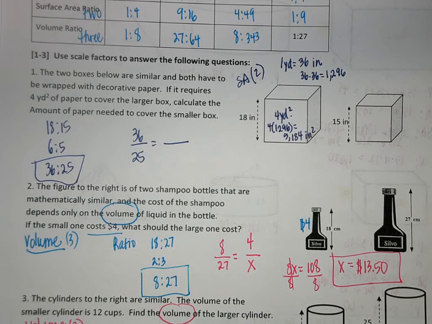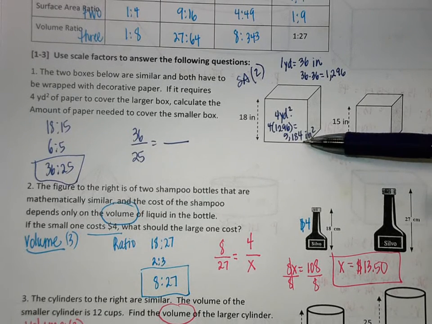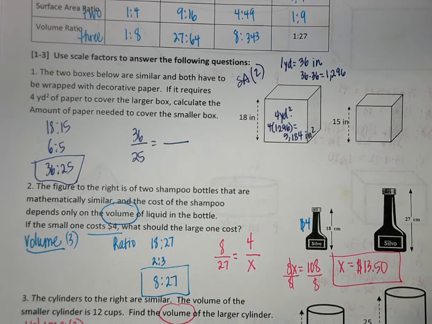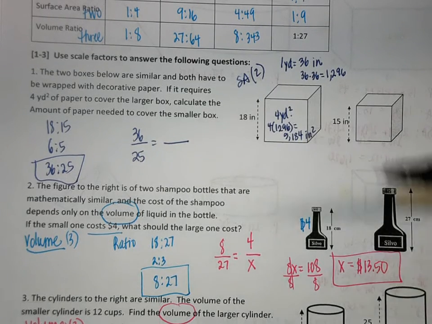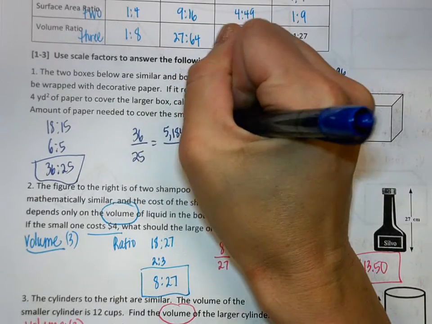So here we go. So this is, where is this value going to go? On the top. Why is it going on the top? It goes with the bigger one. 5,184 is going to go on the top. X goes on the bottom.